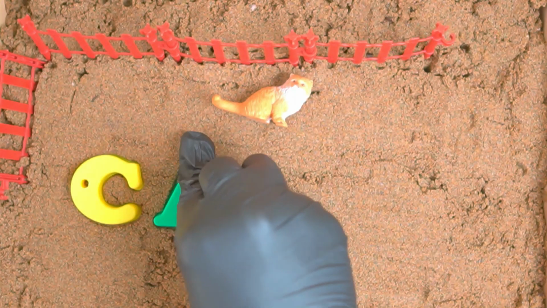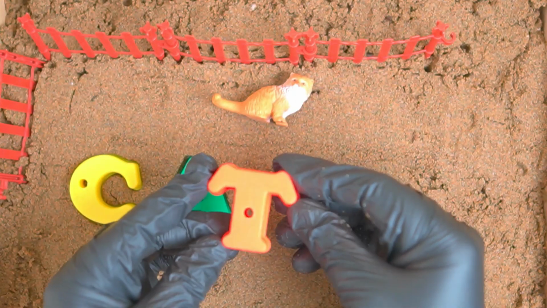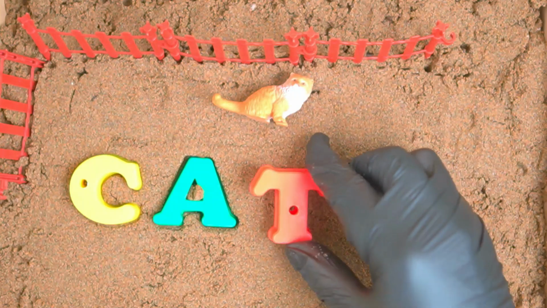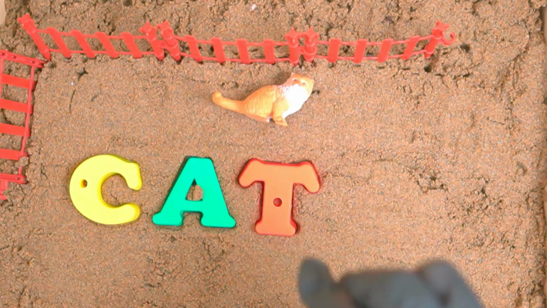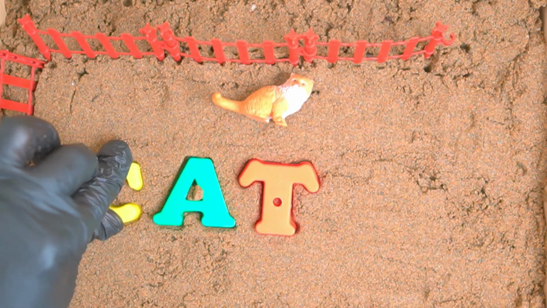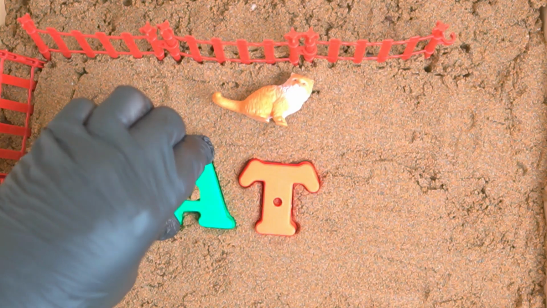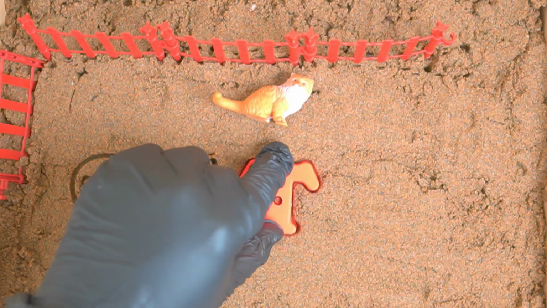C-A-T. Cat. Also we saw bat. Also ends in T. C-A-T. Cat goes meow.